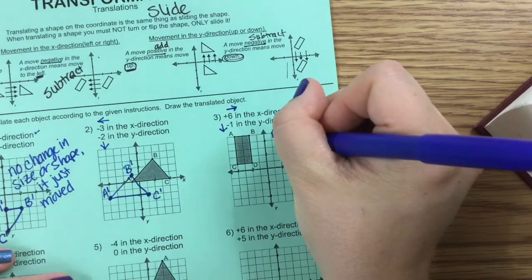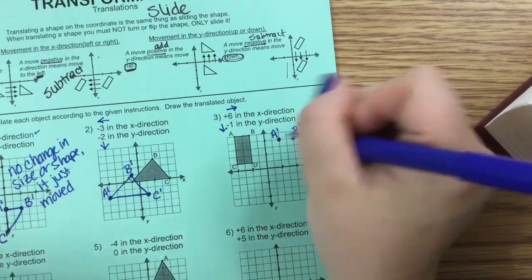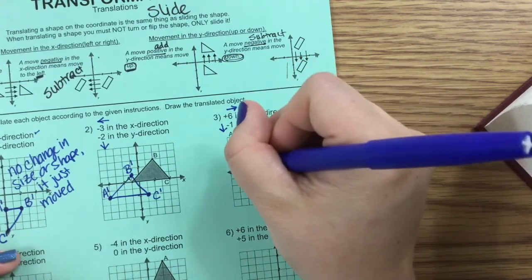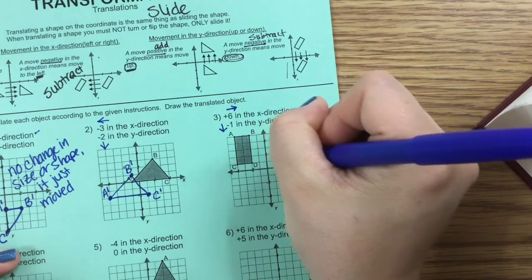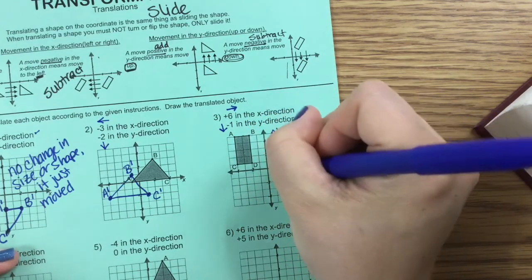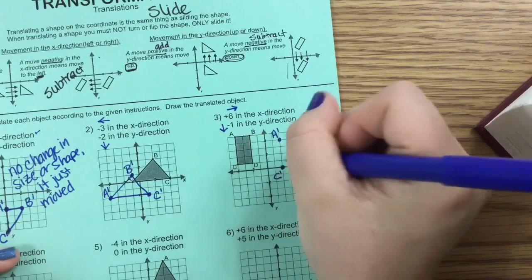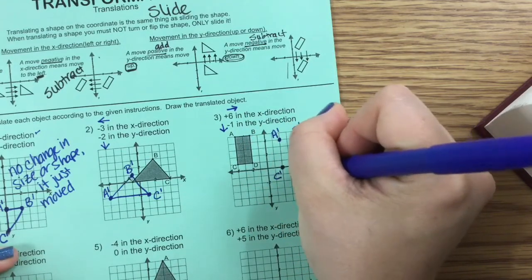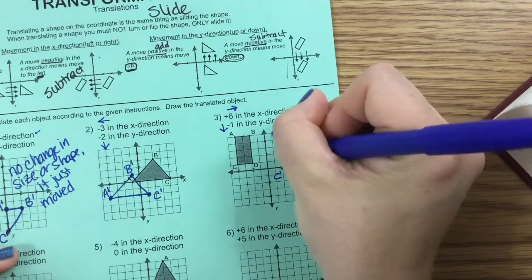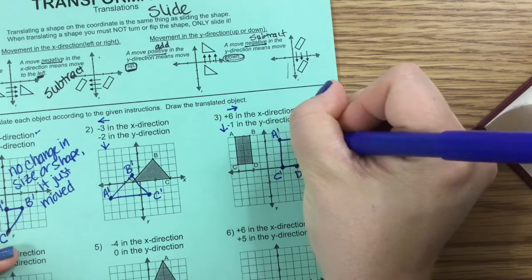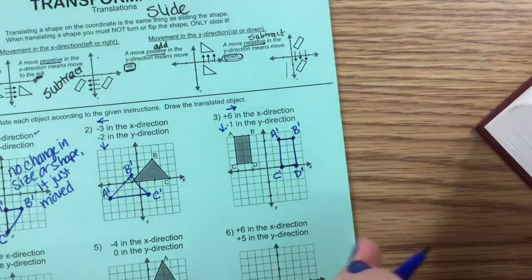I'm sure you're noticing that since they're in the same shape, you could just count and redraw the points. That C prime, we know D is over 2 spots from that, so you could just do that to make it a little bit quicker. So there's your prime.